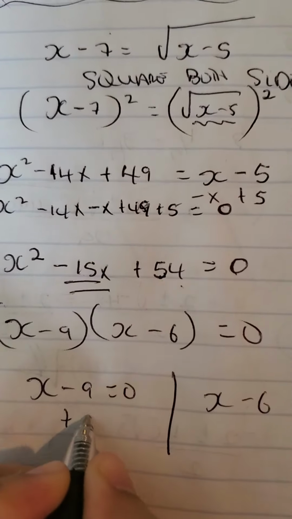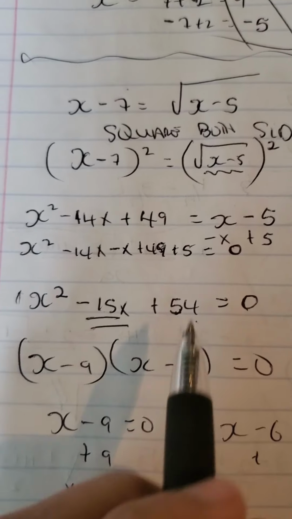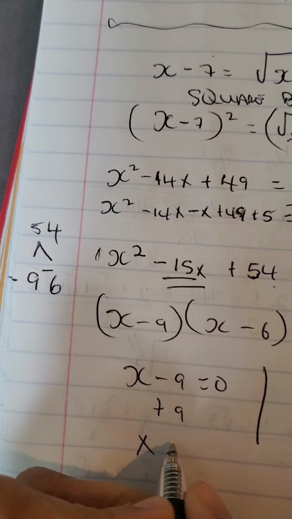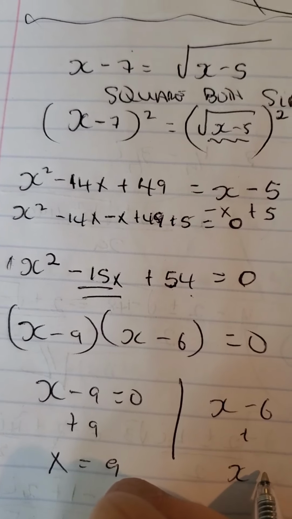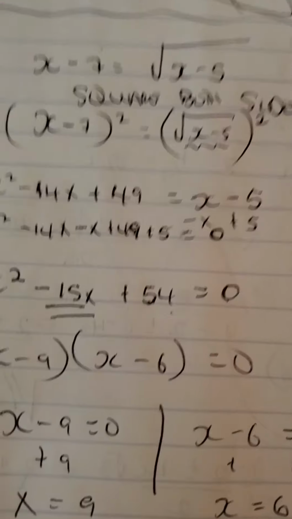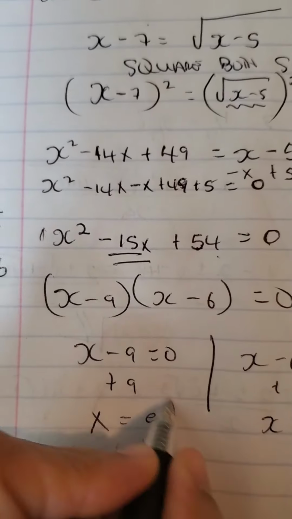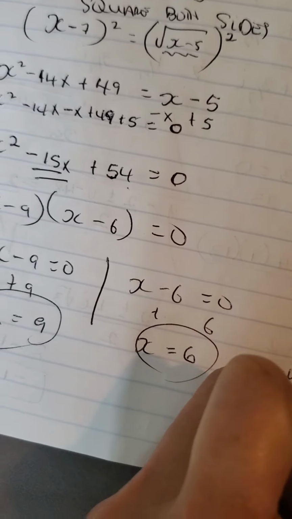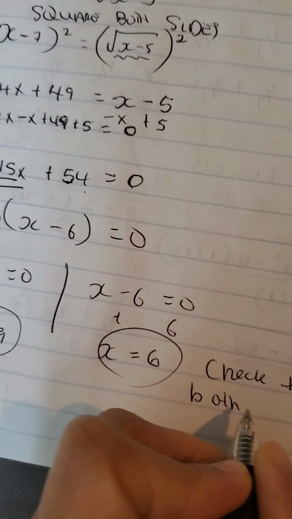Now it's a little tricky here when you're taking the radical to solve quadratic equations. It doesn't always mean that both solutions are correct. So in order for you to find out if both solutions are correct, you have to check.